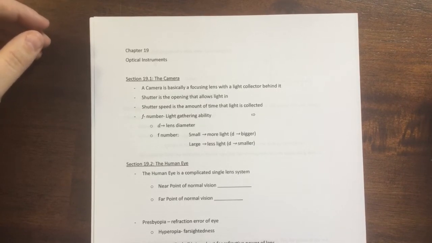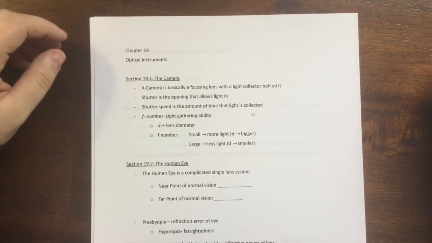We'll start out with cameras. A camera is basically a light collector with a focusing lens. Light comes in through a lens and sort of stains a photographic paper. The more light that hits a spot, the more stained that spot is. That means that it's brighter.